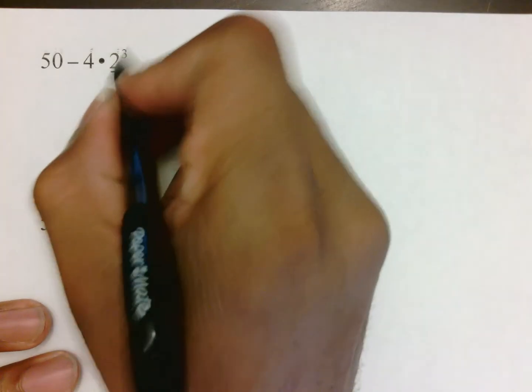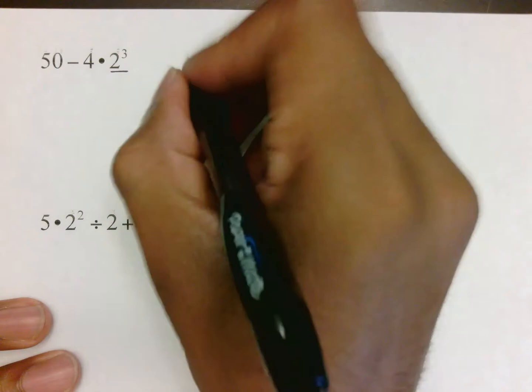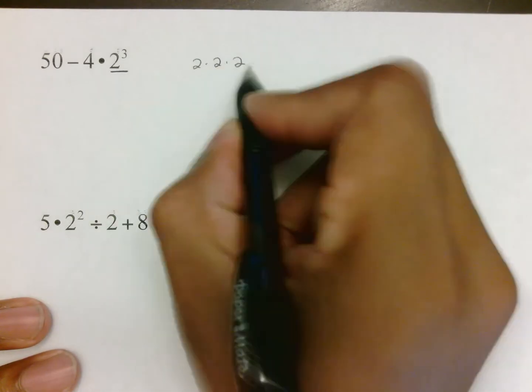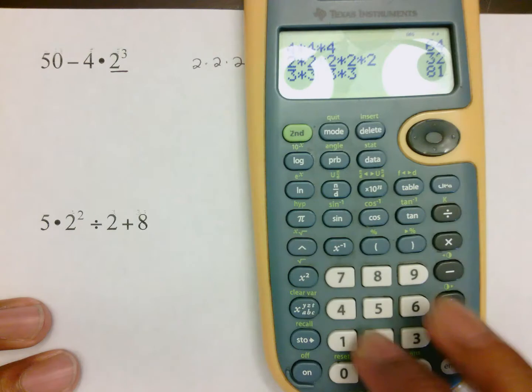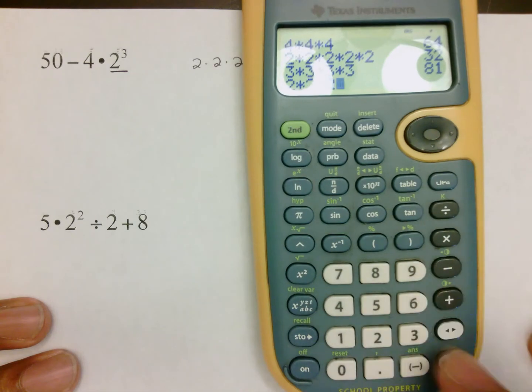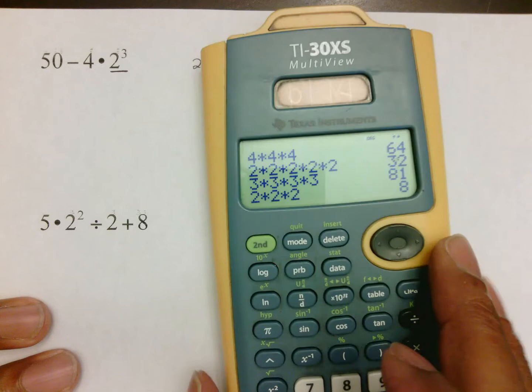So we will deal with this exponent first by expanding our base of 2 3 times. Again, do it off to the side because that way I don't get confused with what's going on over here. And then I grab my calculator, do 2 times 2 times 2, which is 8. So I do 50 minus 4 times, because it's times, and then that turns into an 8.